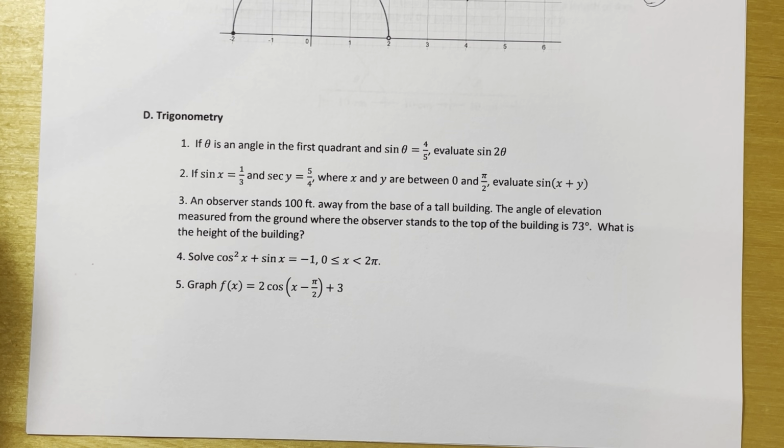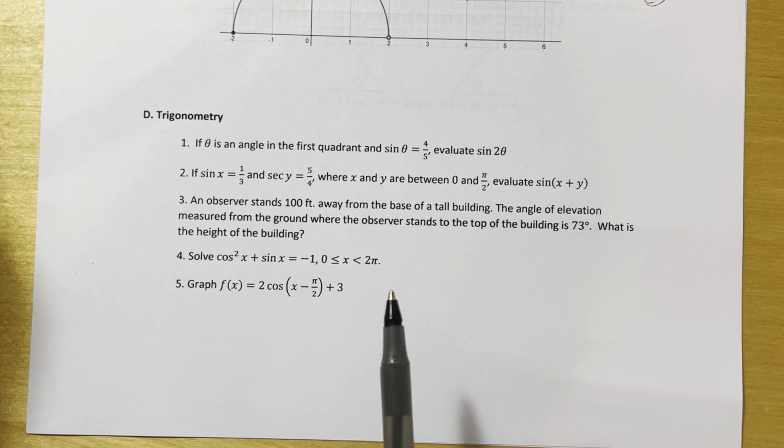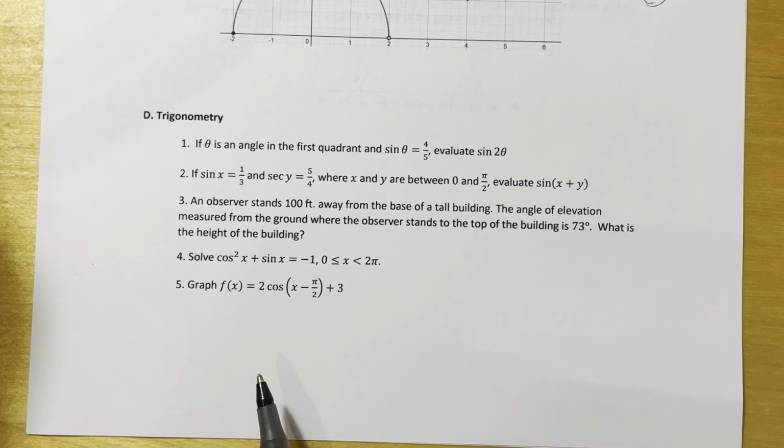We're dealing with trigonometry here. And in this one, I think I'm just going to do two problems. I'd like to do problem 1 and problem 4. Okay? We use lots and lots and lots of trigonometry in calculus. It's a big, big part of calculus. And one of the things that you're going to really have to have a good handle on is trigonometric identities.